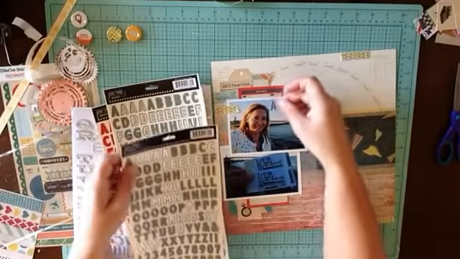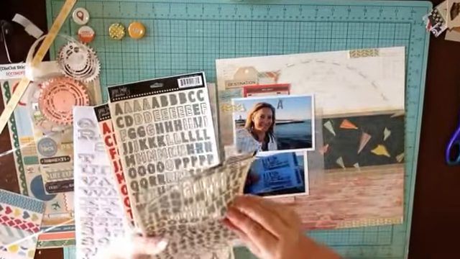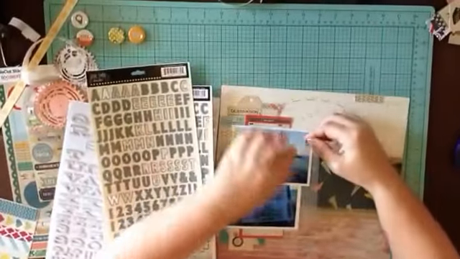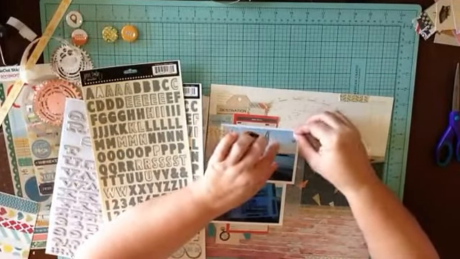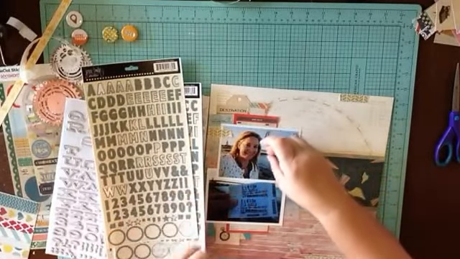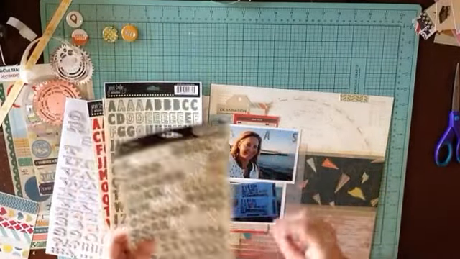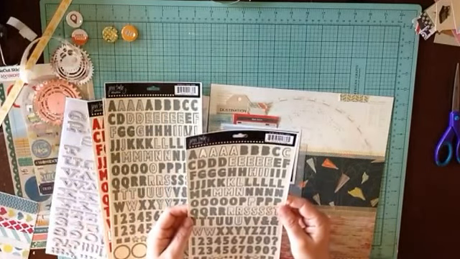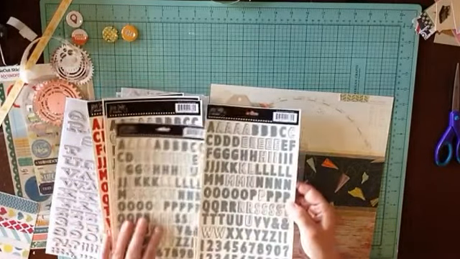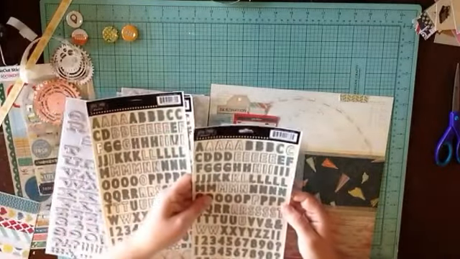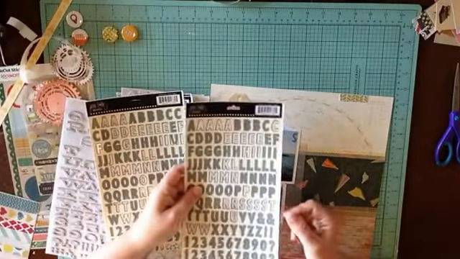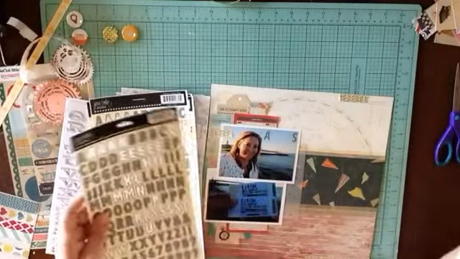I'm just going to go right over the photo, and what I should really be doing is aligning it to the left of the photo. I really love this letter sticker sheet from Jenny Bolin. They're called Gray Skinny Alphas or Red Skinny Alphas, and they were put out in 2012, but I love them and they're new to me.